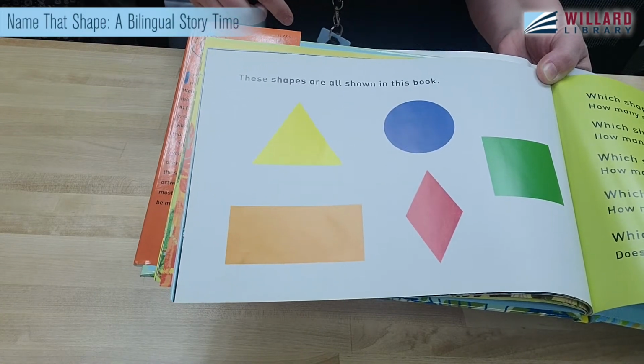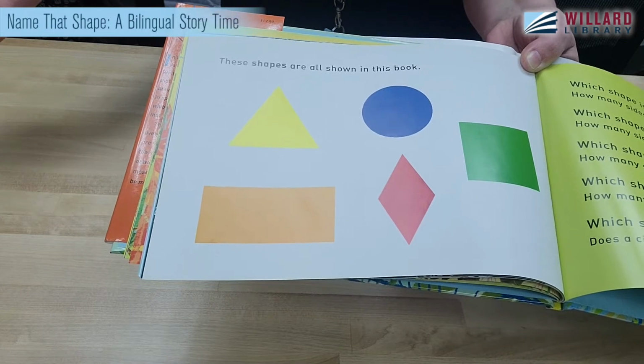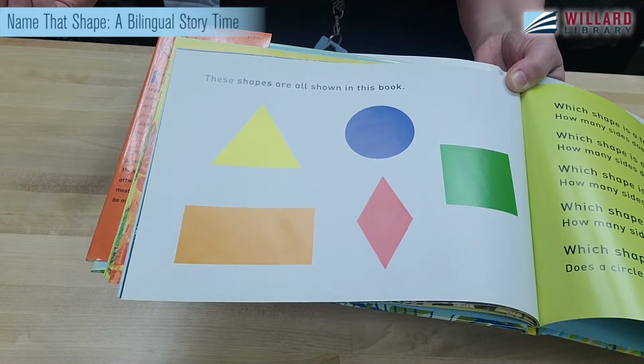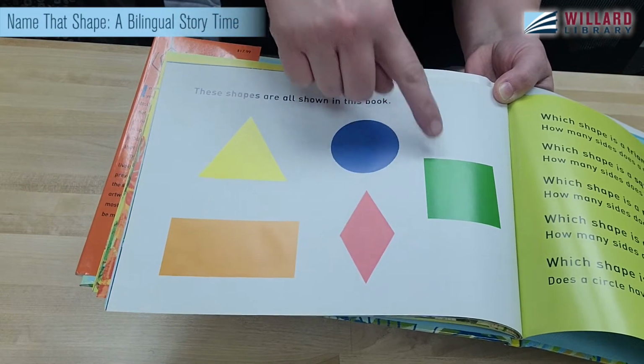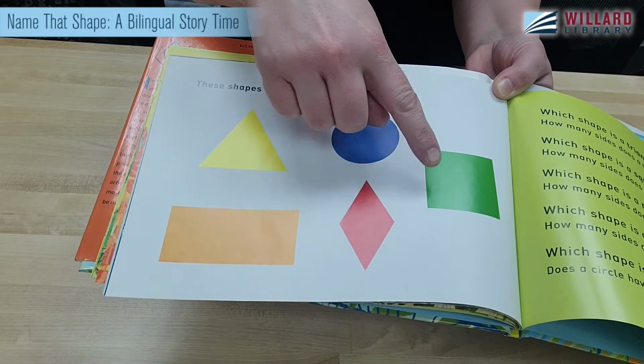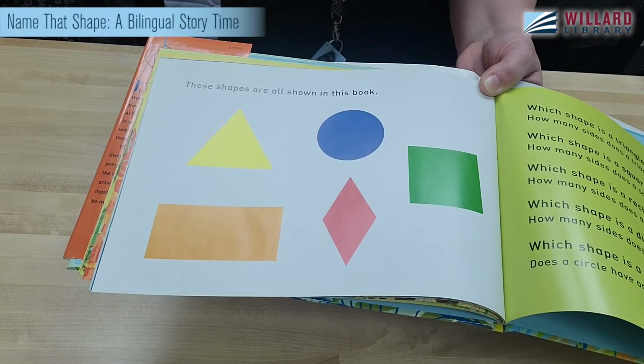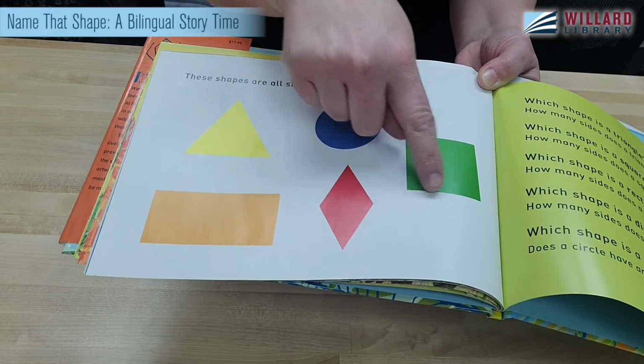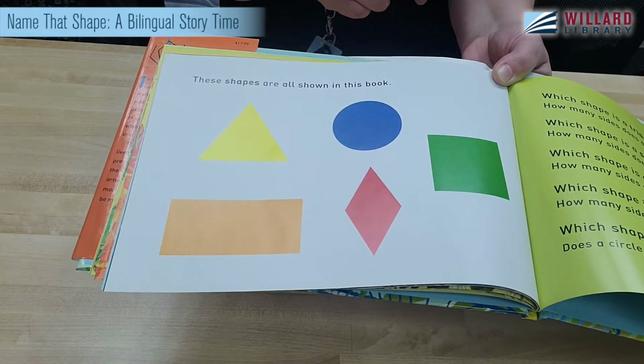What about the square? Where's the square? Did you guys see that? Oh, did you guess this one? Good job. So squares have 4 corners or points and they all have equal sides.